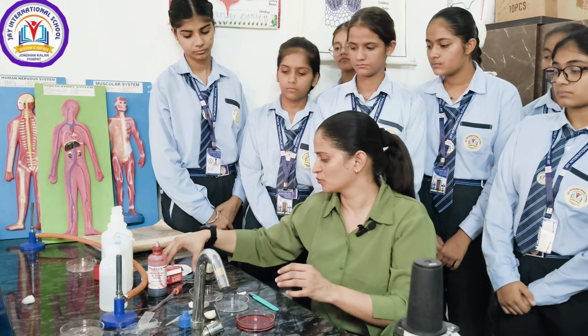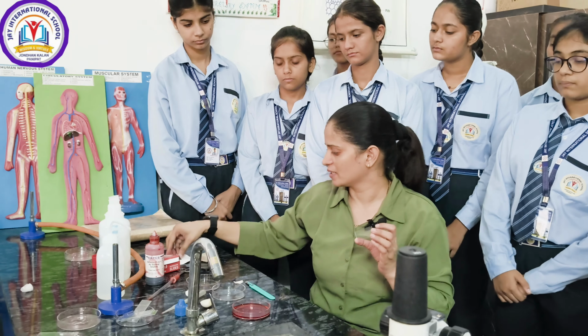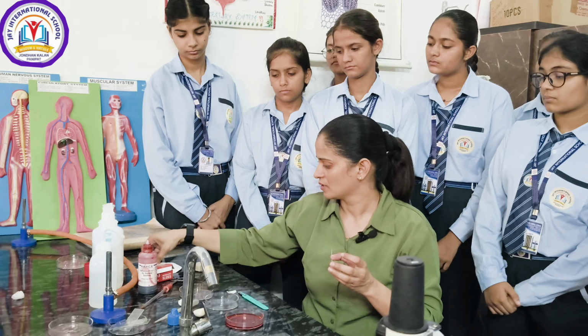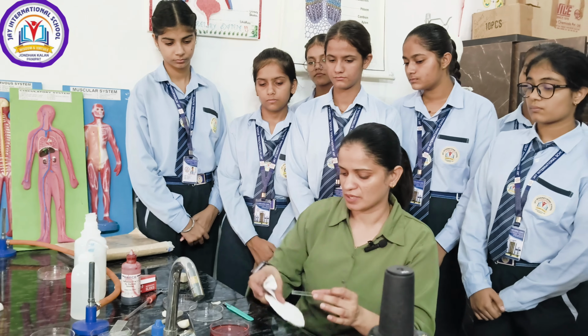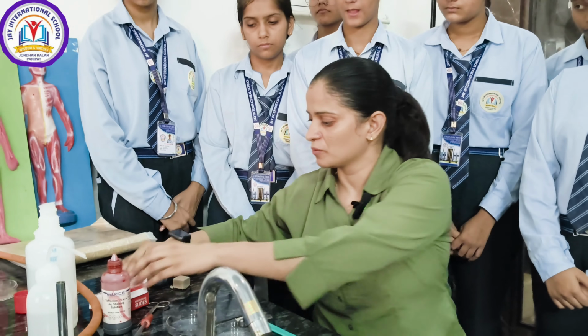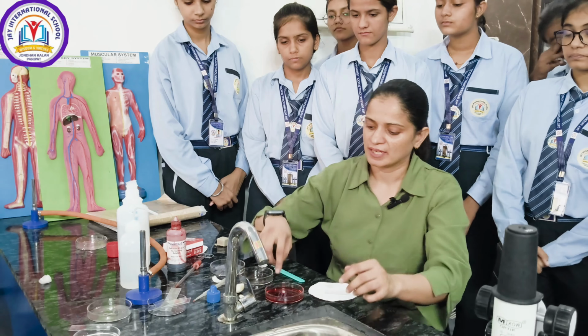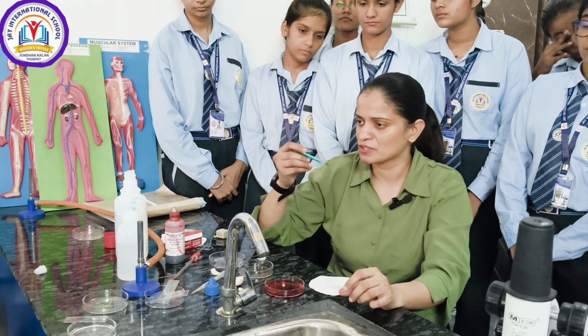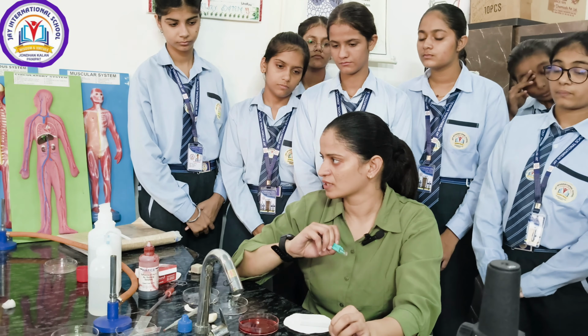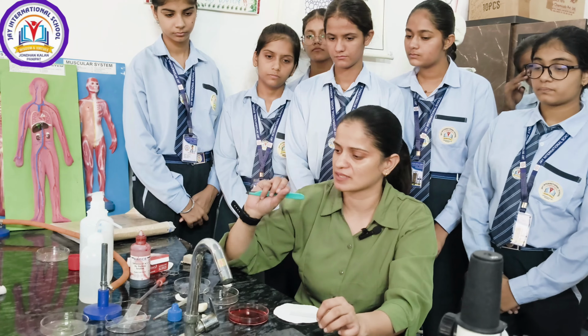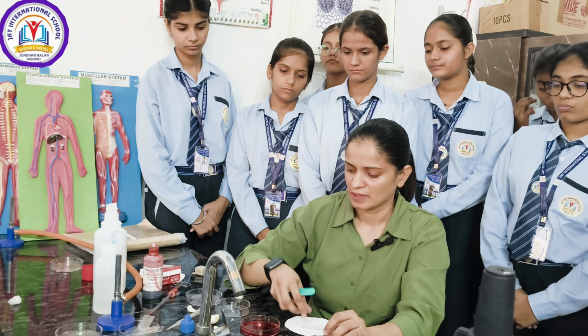Till then, what you have to do, take a blank slide and cover slip and clean it. Same with the cover slip. One more thing you have to keep in mind, that the size of this peel should be small on this glass slide because your cover slip size is not too big, right?